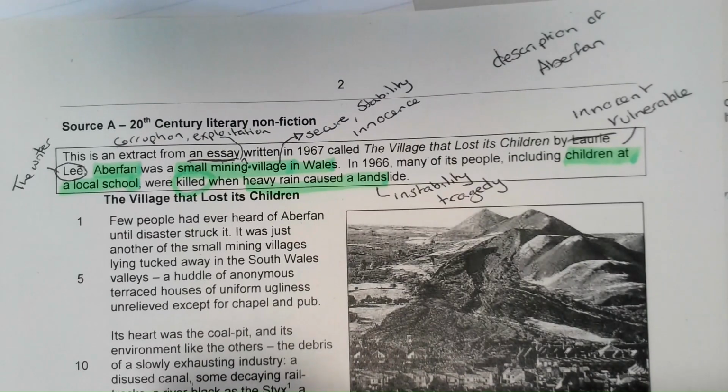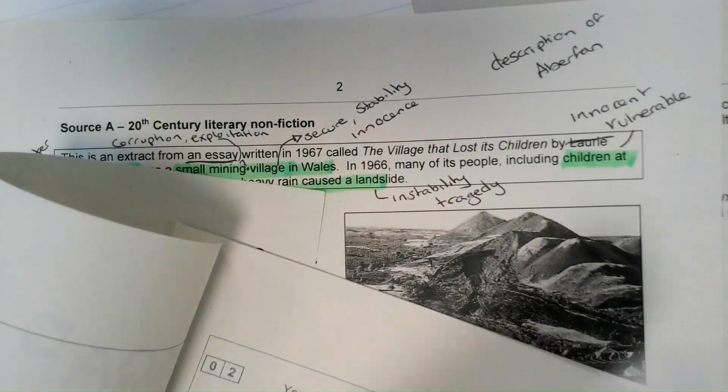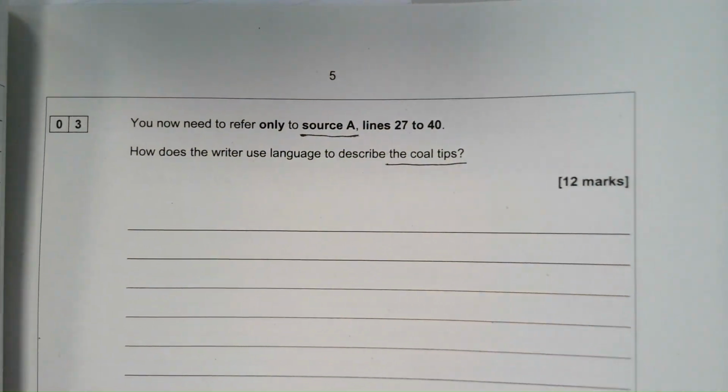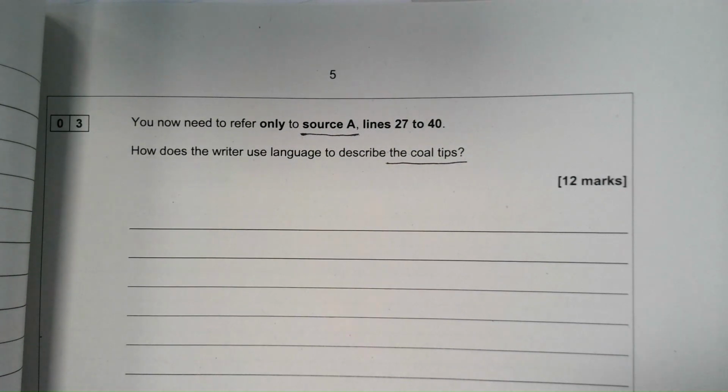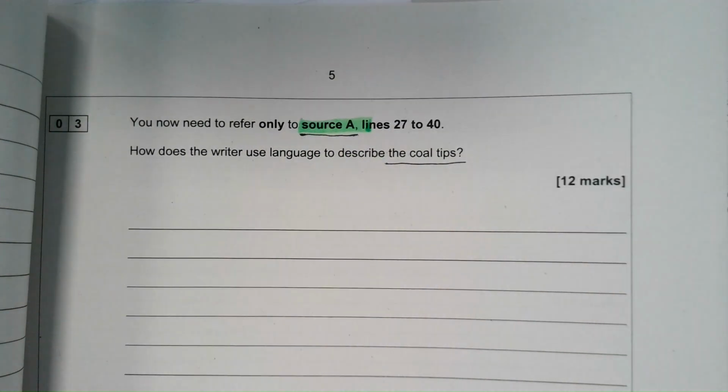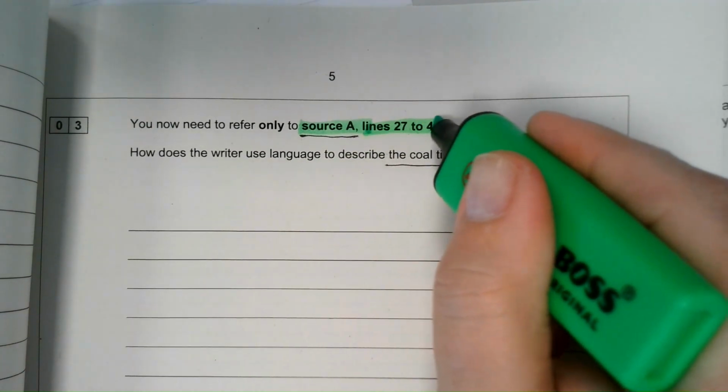So I might make a note at the top. I want to know what Aberfan's like. That's going to be useful. Question 3, which is also source A. We love it when that happens because that means I can answer 2 questions before moving on to reading source B. Let's highlight the line.